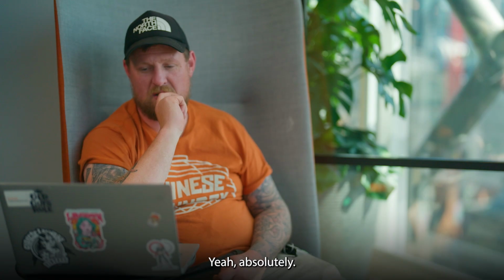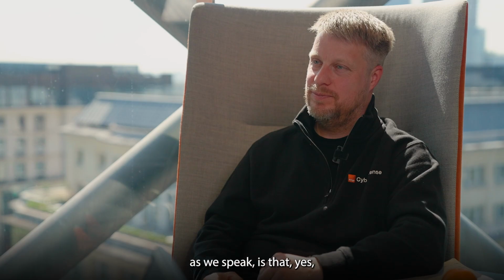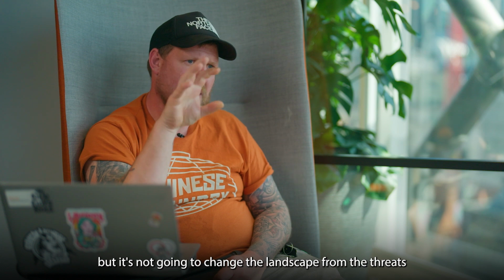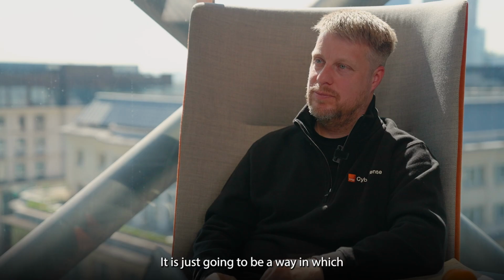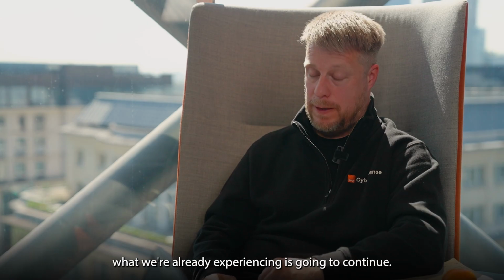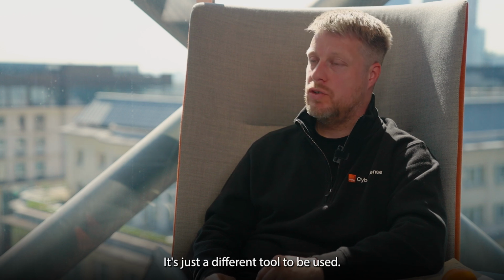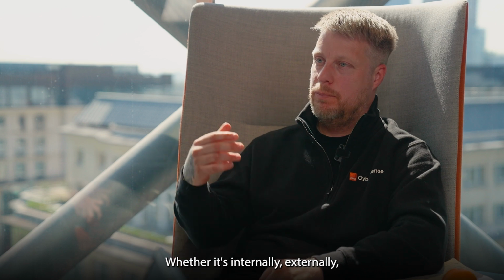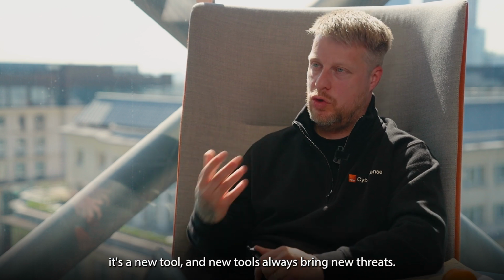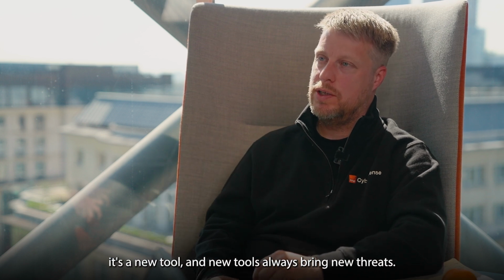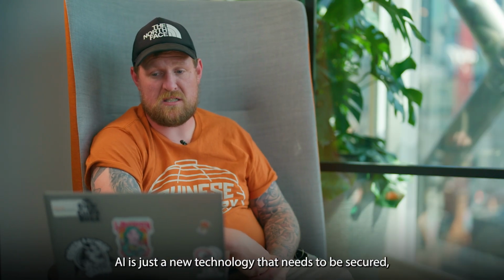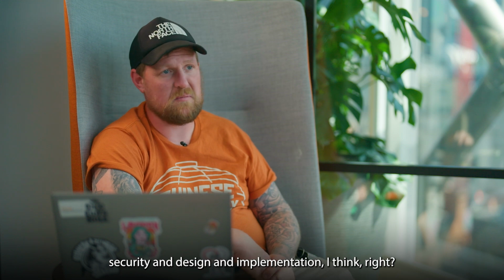Yeah, absolutely. But what's really interesting here is that, yes, AI is a new technology, but it's not going to change the landscape of the threats and the attacks that we're going to see. It is just going to be a way in which what we're already experiencing is going to continue. It's just a different tool to be used, whether it's internally, externally, by you, by the company, whatever else. It's a new tool, and new tools always bring new threats. So like we just discussed too, AI is just a new technology that needs to be secured. Security in design and implementation, I think, right?